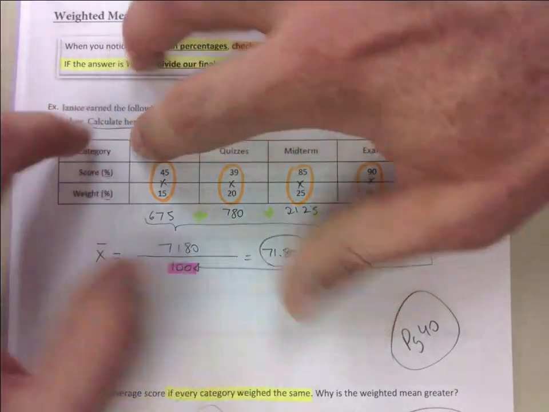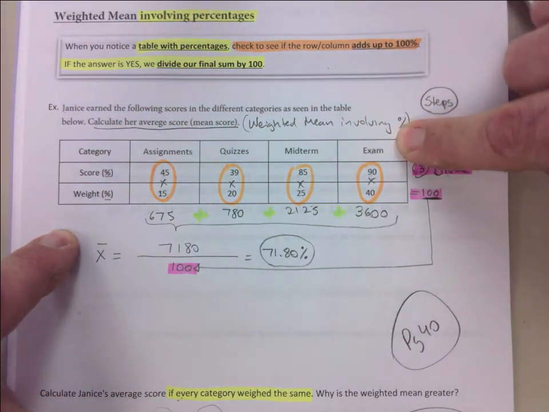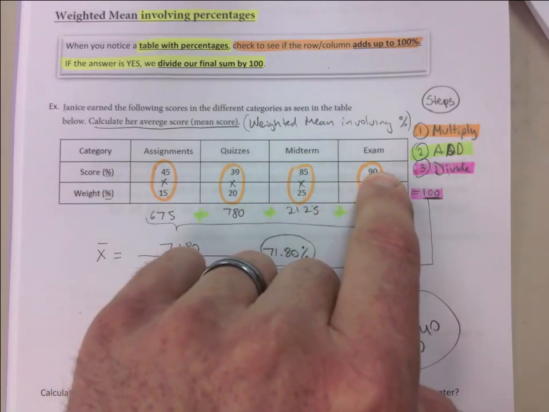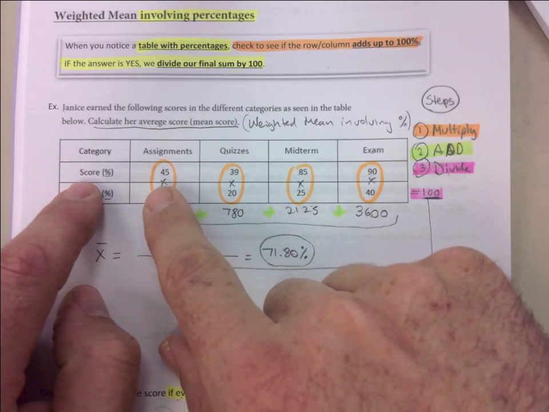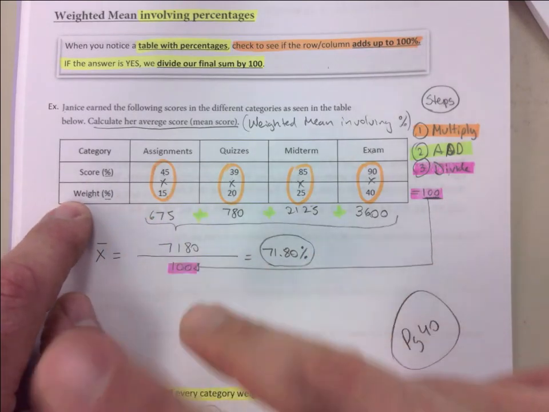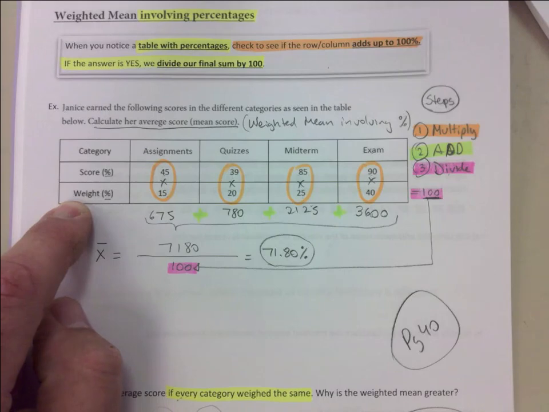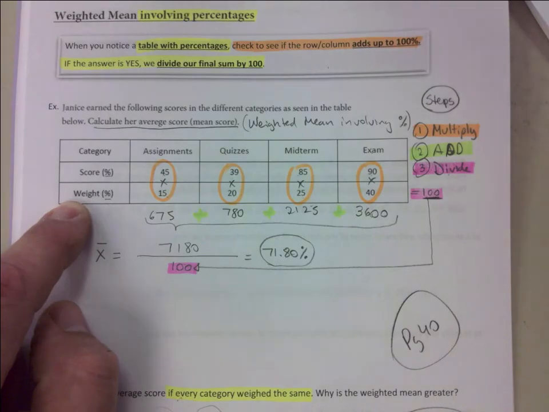As soon as you see headings and you realize that one row or a column, because it could be a vertical table, you're like, oh, there's two different categories here. We are now most likely in the weighted mean scenario. They'll ask you, what's the average?